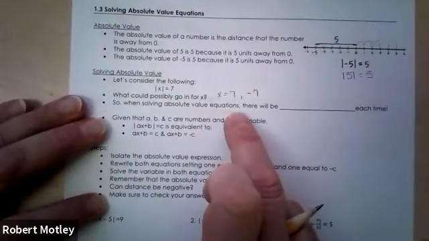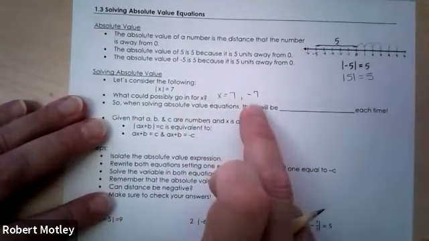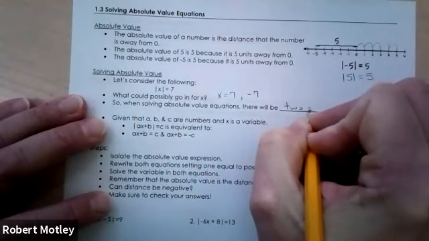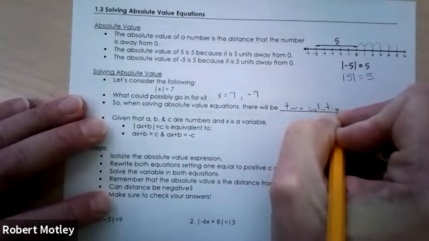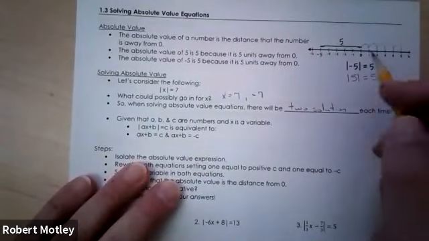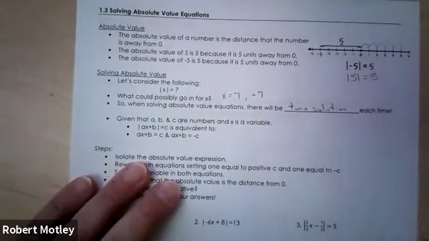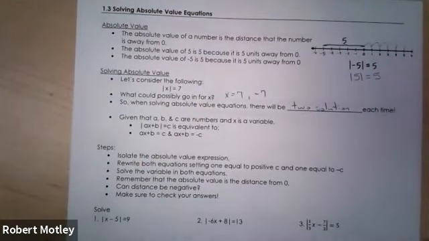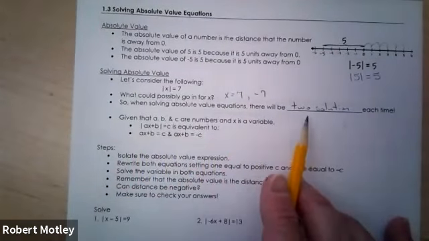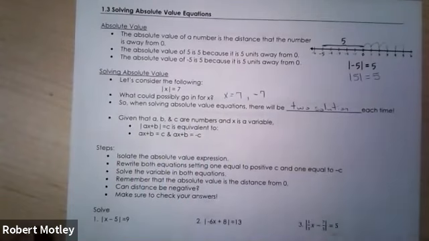So when you're solving absolute value equations, this should make you realize there will be two solutions each time, okay? And the only real caveat on that is if it was ever equal to 0, because if absolute value is the distance from 0 and you're on 0, then you're not going to have any distance whatsoever. But for the most part, with absolute value, you're always going to have two solutions or two cases.